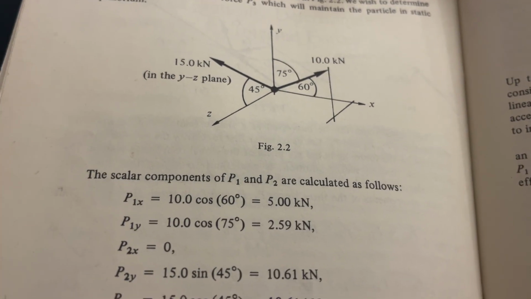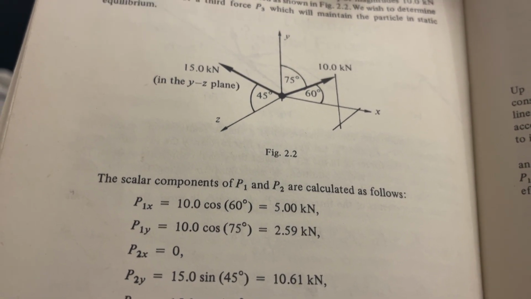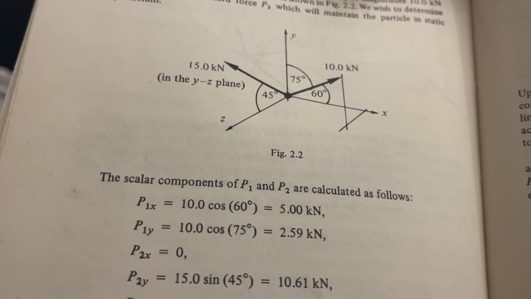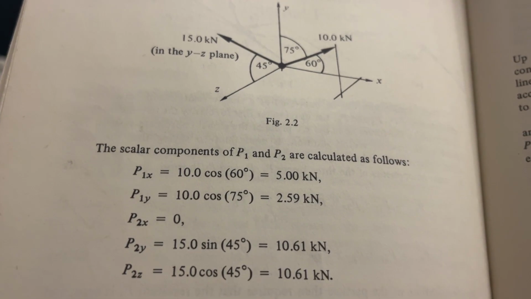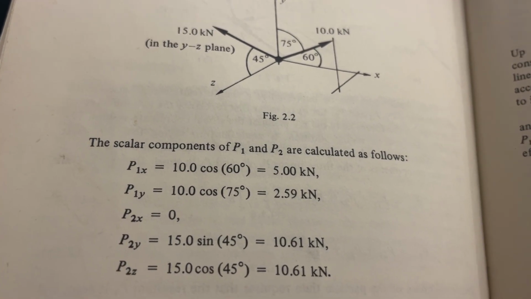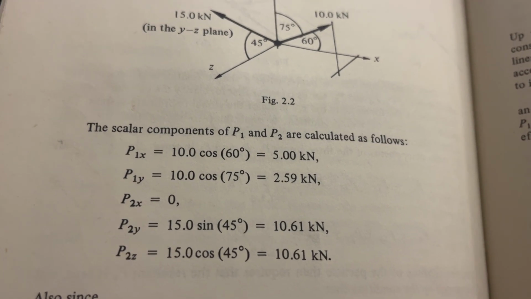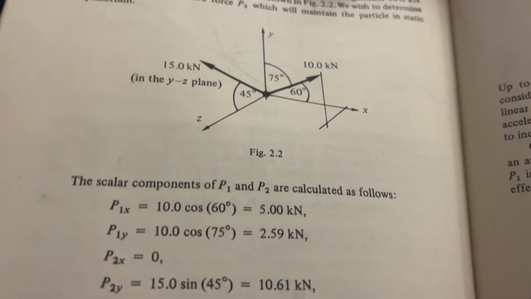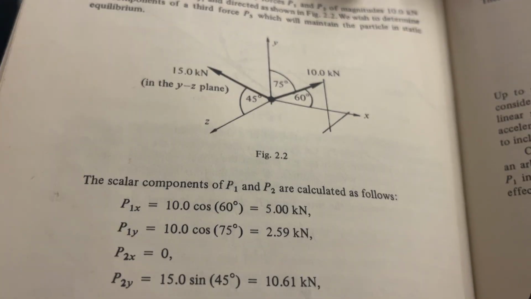So it's measured in two angles, 60 and 75 from Y. Ten cos 60 degrees equals 5, so cos 60 equals 0.5. P1x is 5, and P1y is 10 cos 75, which is 2.59.